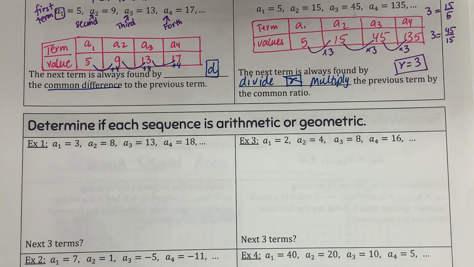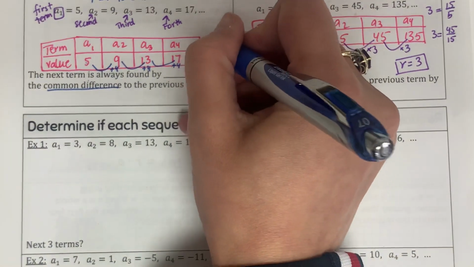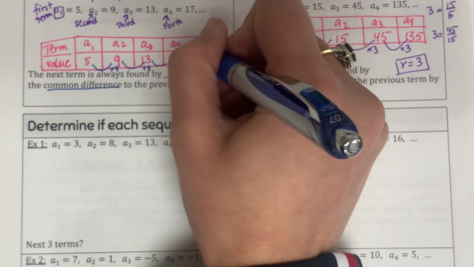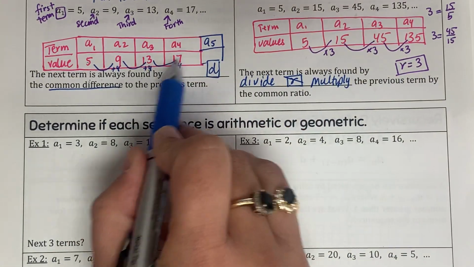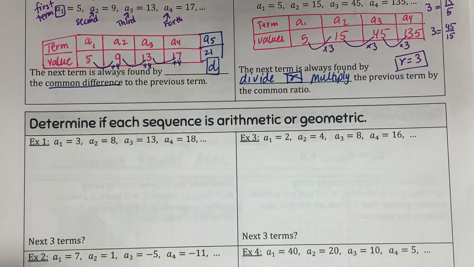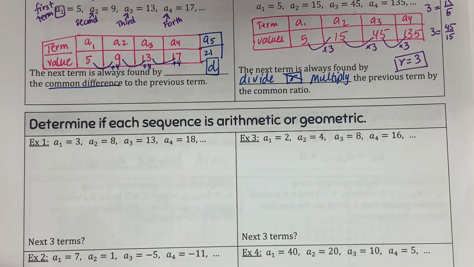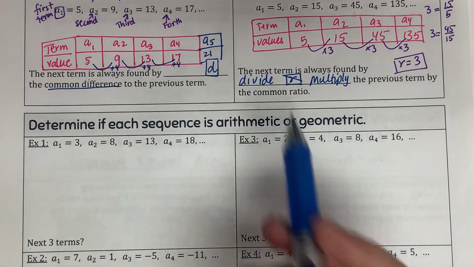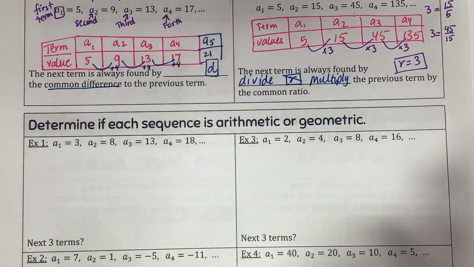So suppose I have to find the next number over here, A5. Since I was adding 4, 17 plus 4 is what? 21. So there you go, I would have my next number. And this way, if I need the next 3 numbers, I'm just going to have another, and you would have the answer.